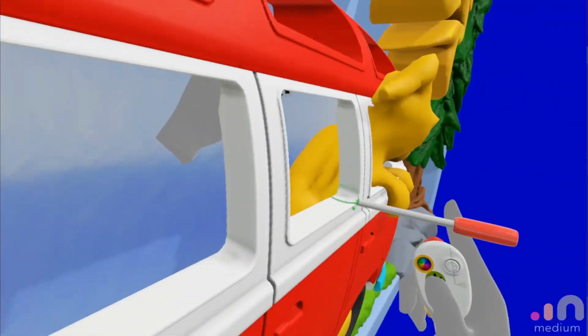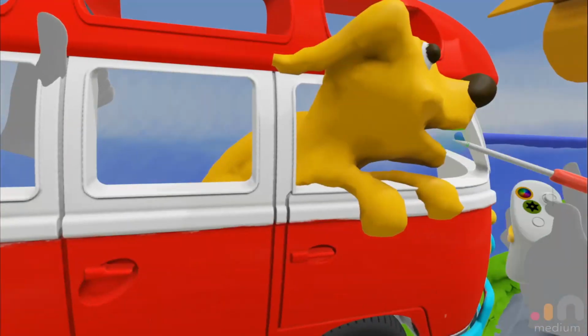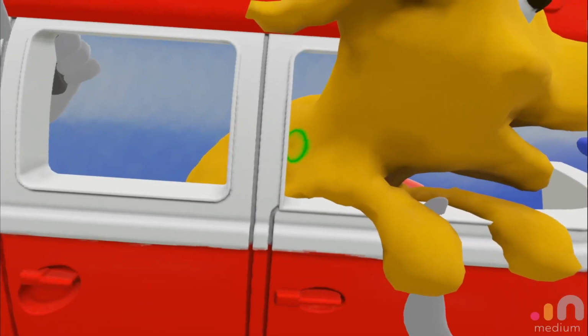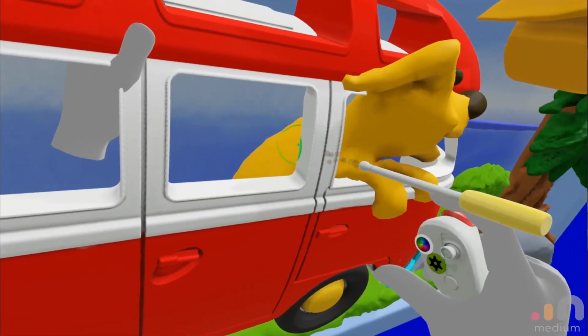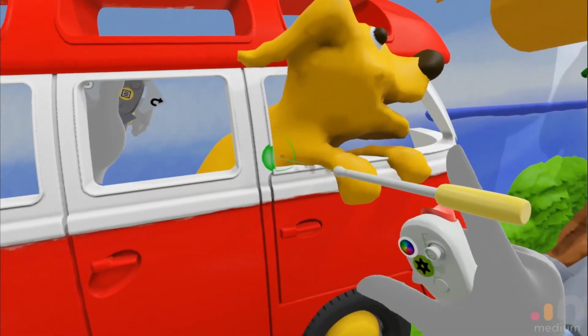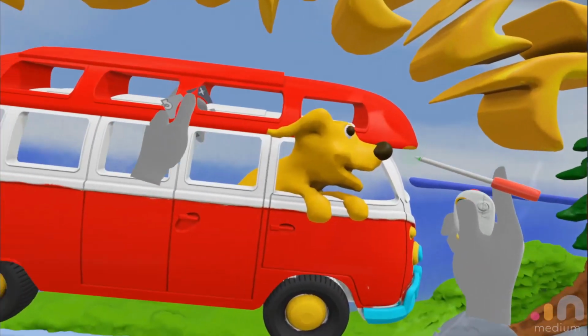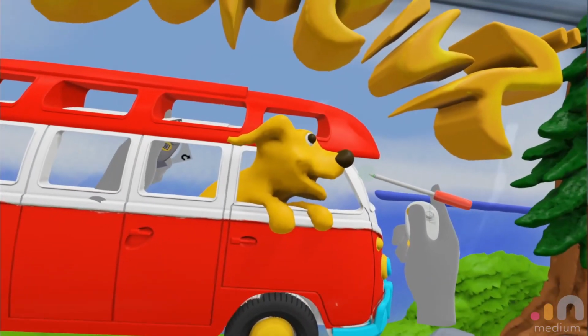And I'm going to draw his butt, or his back, I should say. That looks pretty good.